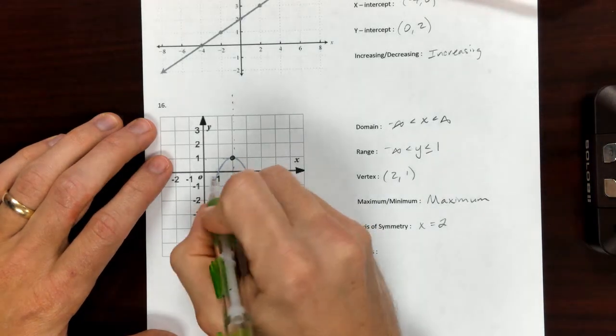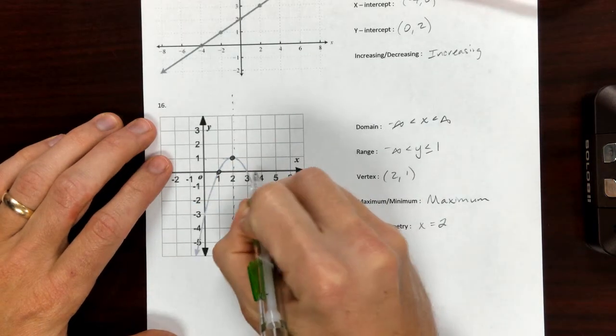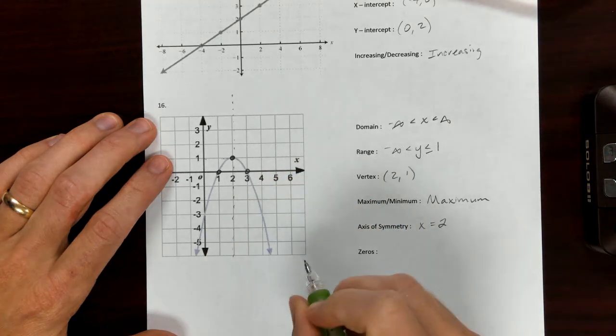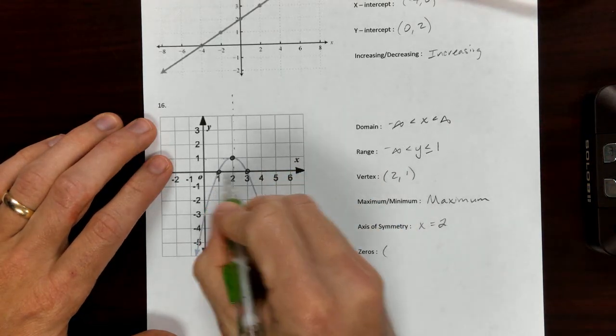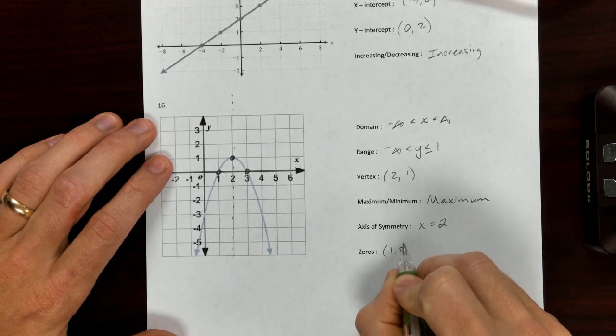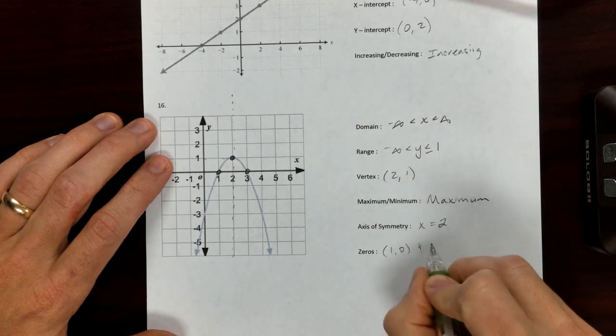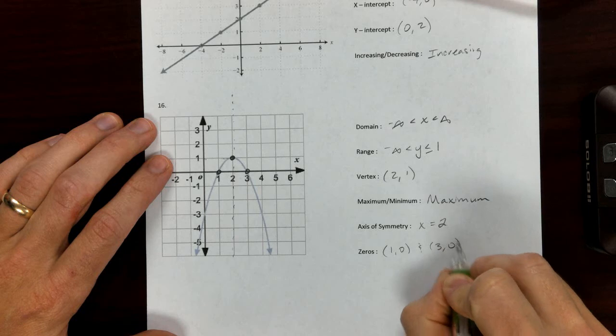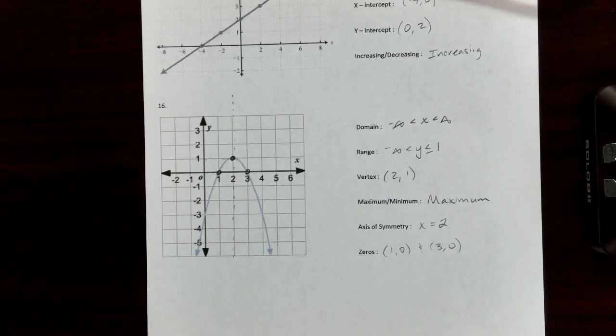And then the zeros are where it crosses the x-axis, so your x-intercepts basically. So you have 2 zeros here, it crosses it twice, so a zero at 1, 0 and a zero at 3, 0. Those are called roots and solutions. Same thing as the x-intercepts.